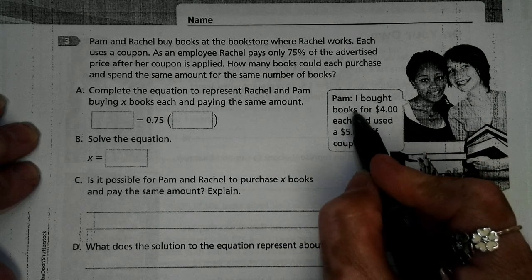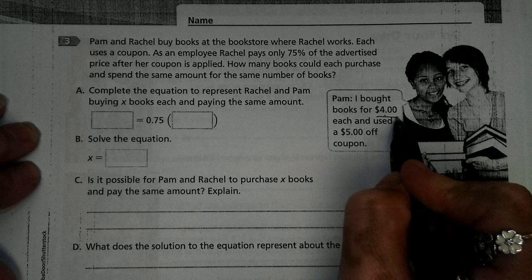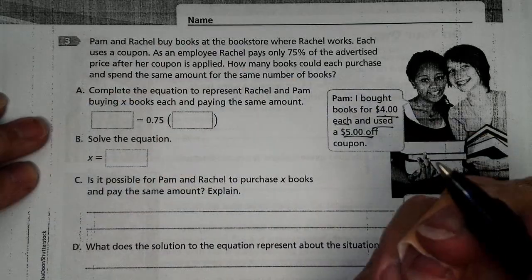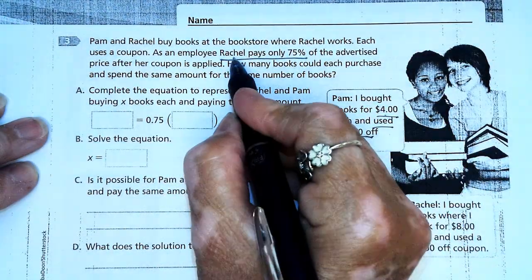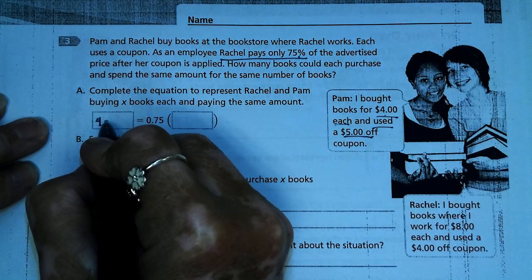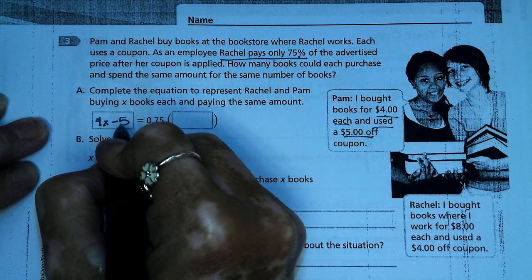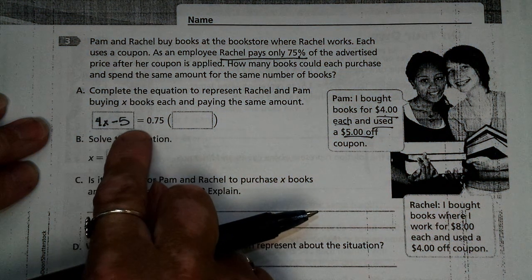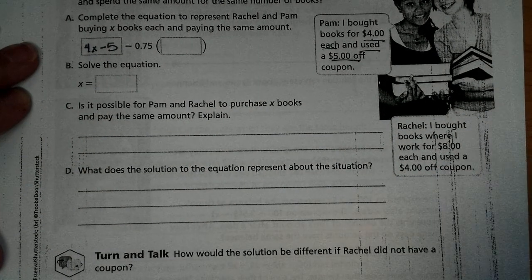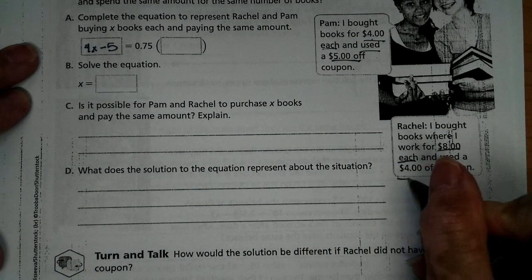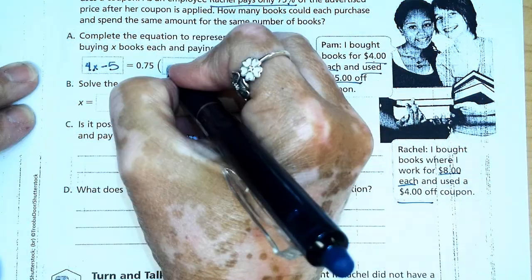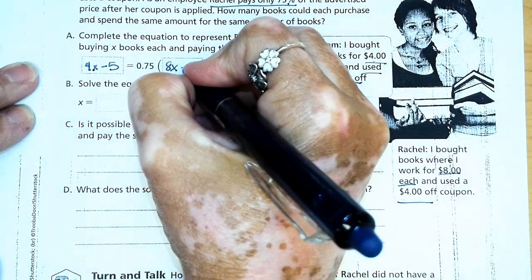So Pam says she bought books for $4 each and used a $5 coupon. Okay, and Rochelle's the one that gets 75% off. So Pam would be 4x minus 5, $4 each, minus her coupon. Rochelle pays $8 each and gets to use a coupon and gets 75% off. So 8x minus 4.